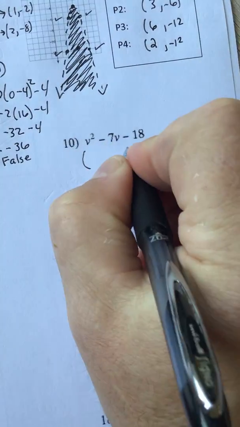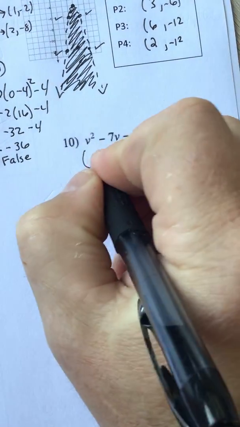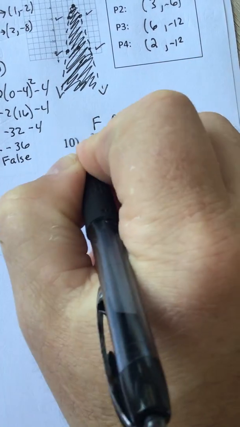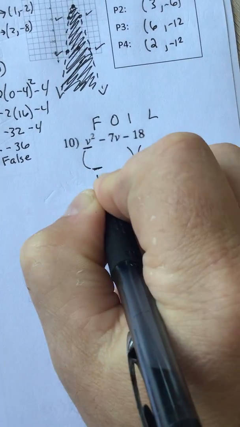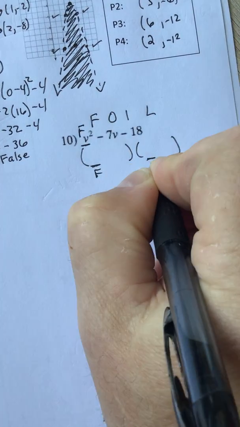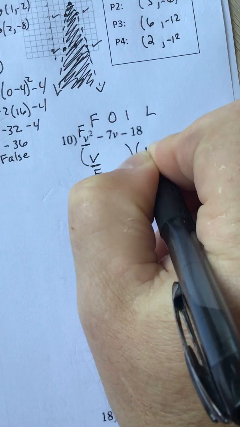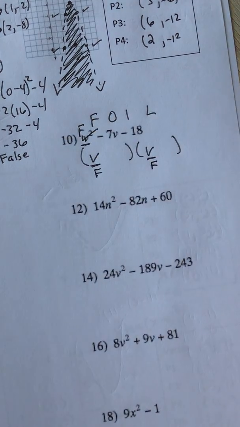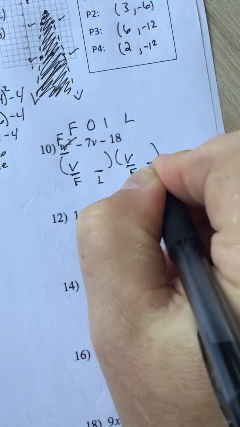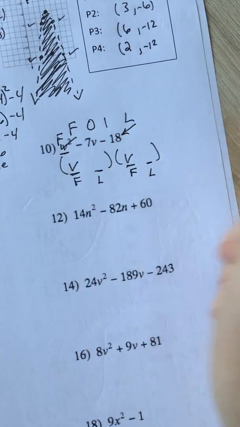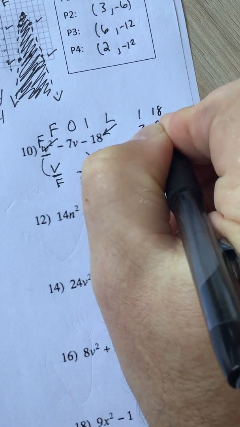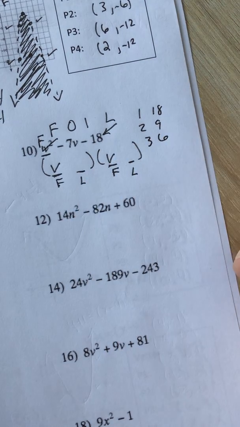Okay, here I'm trying to split this up. I need first, outer, inner, and last. The first times the first has to be the first term. Well, v times v equals v squared. Check. This one is the last spot and the last spot. The last times the last has to equal negative 18. So I could do 1 times 18, 2 times 9, or 3 times 6.